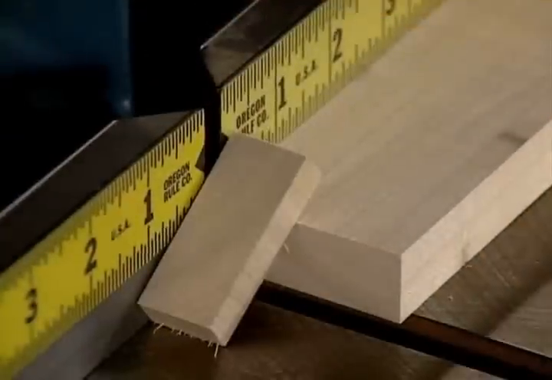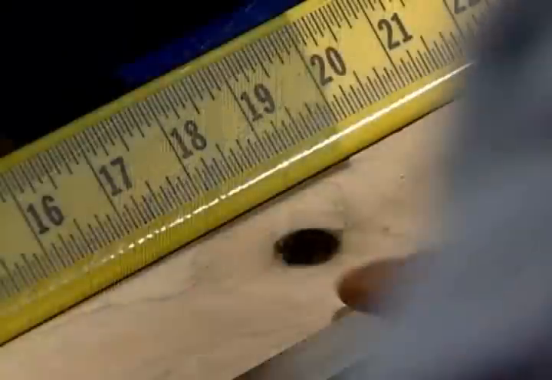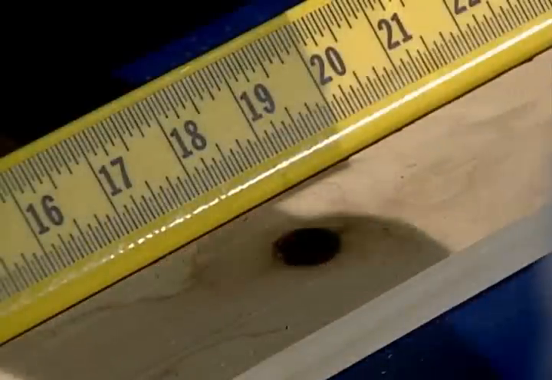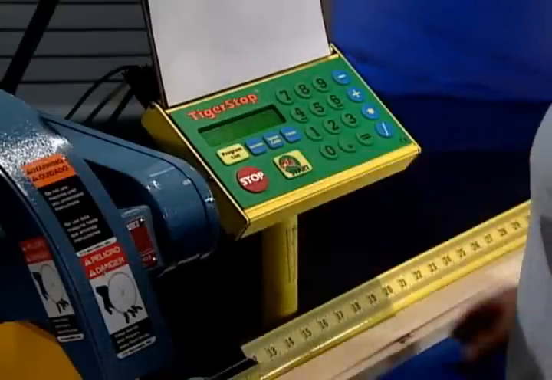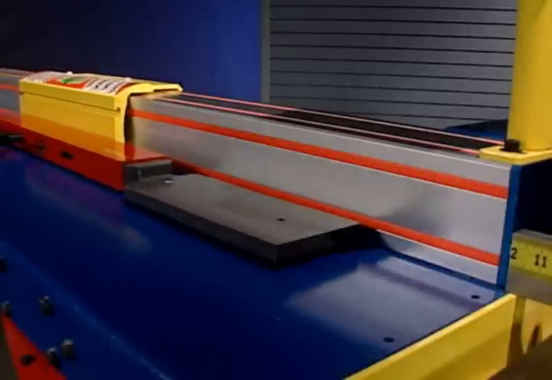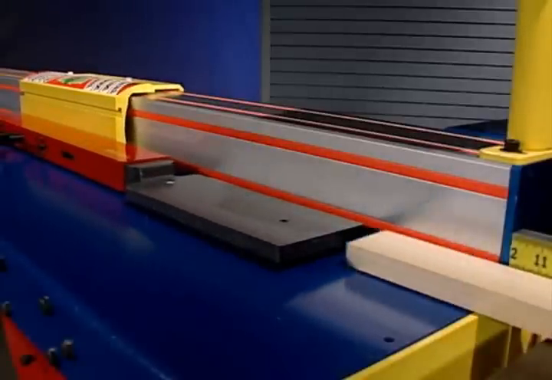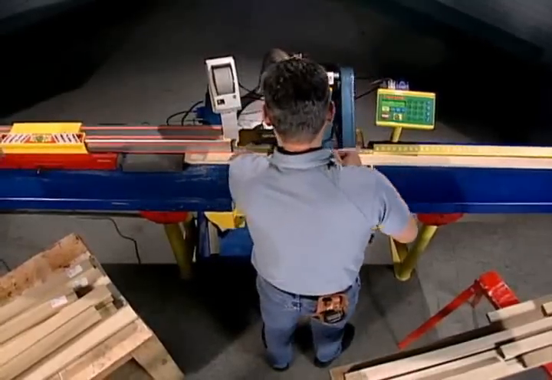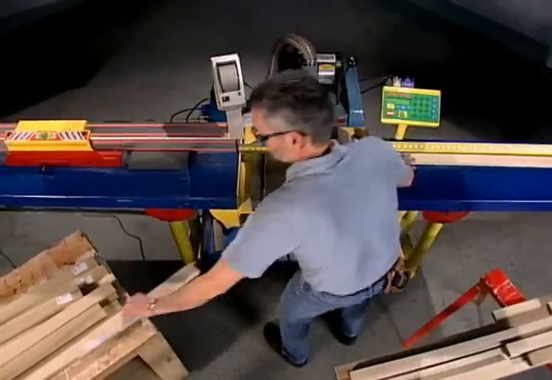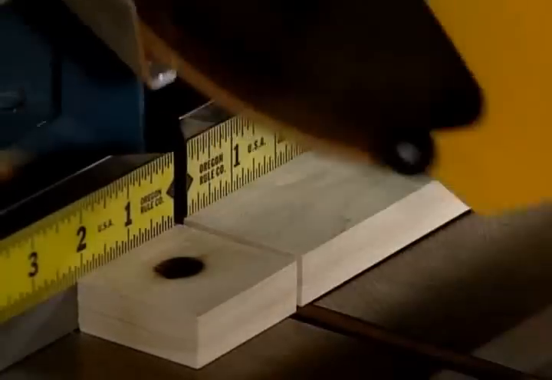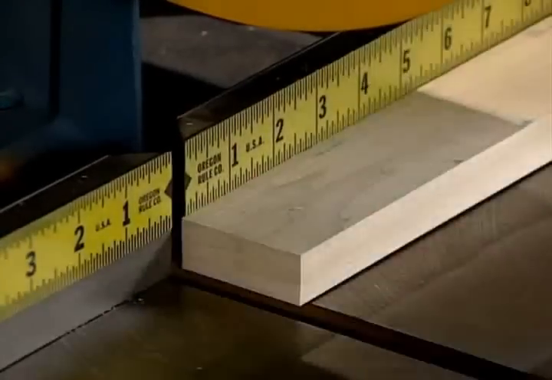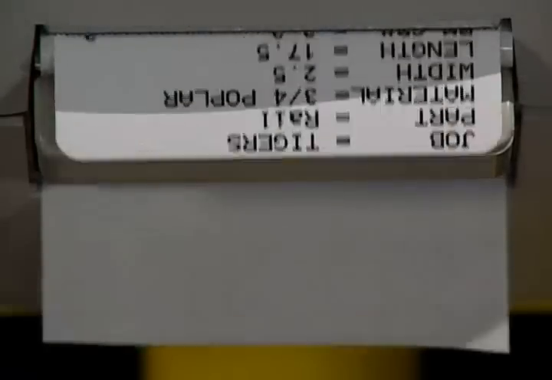Ed's made a trim cut at the beginning of the board. The usable length between the trim and the first defect is 18 inches. Ed enters this length into the controller, and the Optimizer will now look for the right combination of parts to make from the cut list. The Tigerstop Optimizer is unparalleled in processing capability, able to effectively consider up to 15,000 different combinations a second for each usable length. While Ed is cutting, a labeler creates a unique label for each piece.